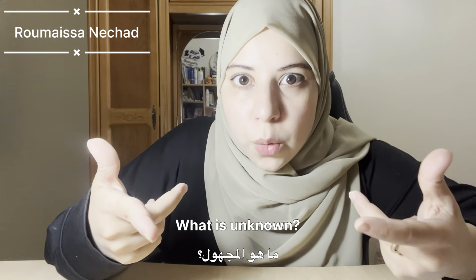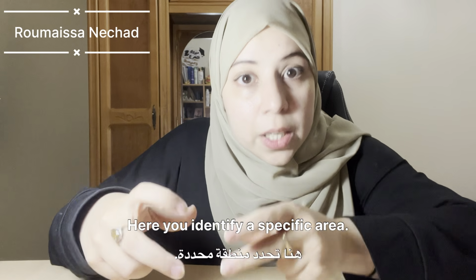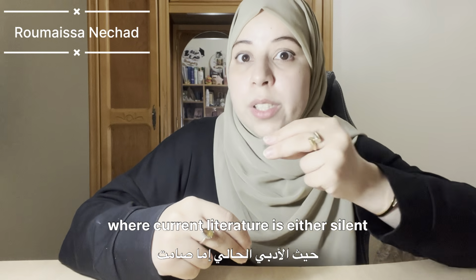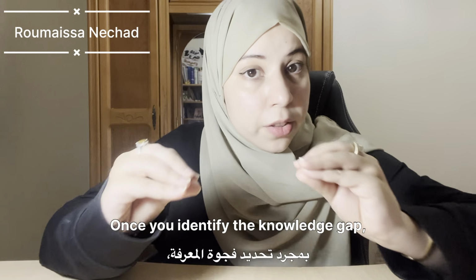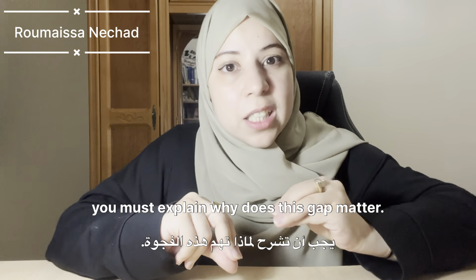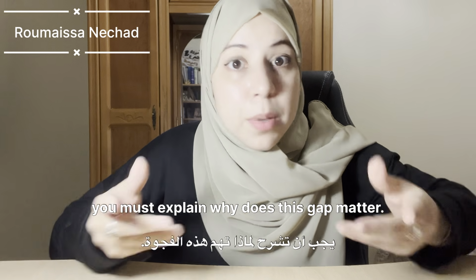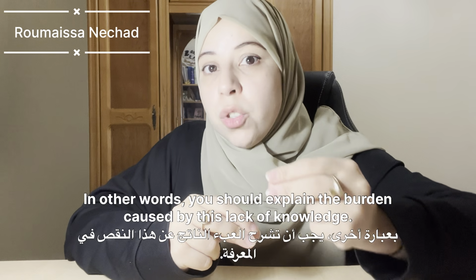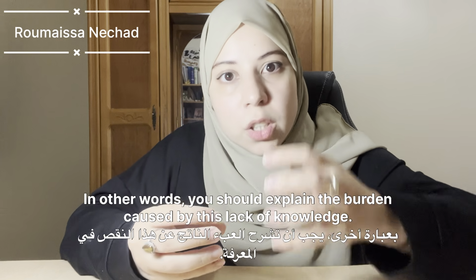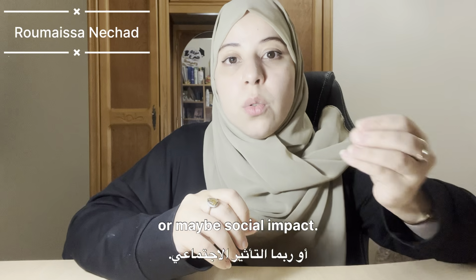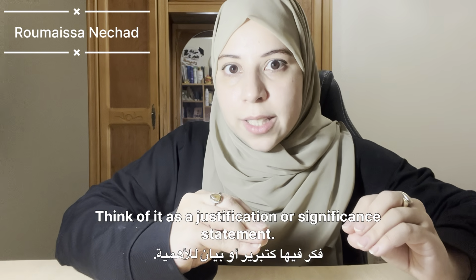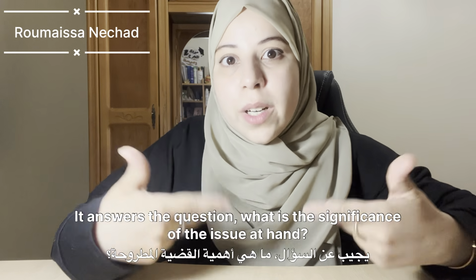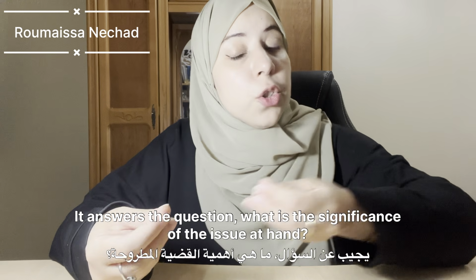What is unknown? Here you identify a specific area where current literature is either silent, contradictory, or outdated. Once you identify the knowledge gap, you must explain why this gap matters. In other words, you should explain the burden caused by this lack of knowledge. For example, costs, health risks, or maybe a social impact. Think of it as a justification or a significance statement. It answers the question, what is the significance of the issue at hand?